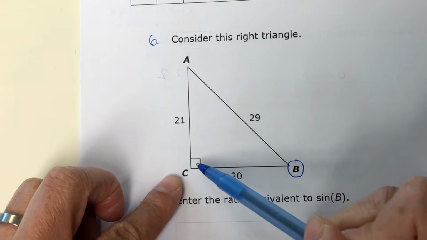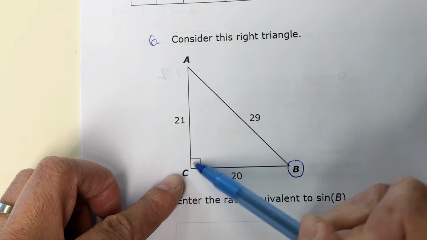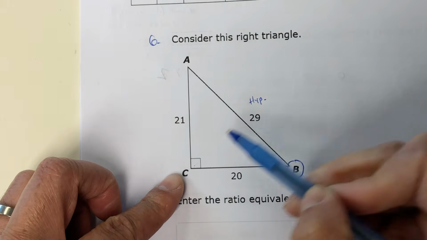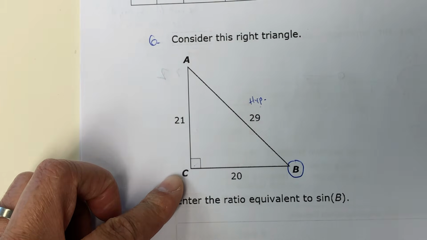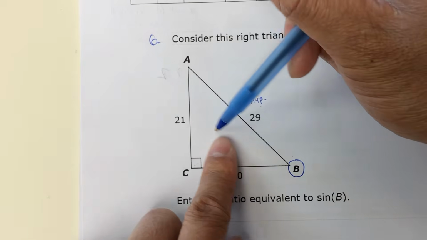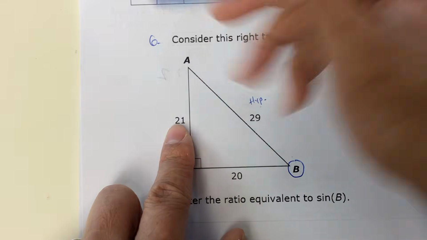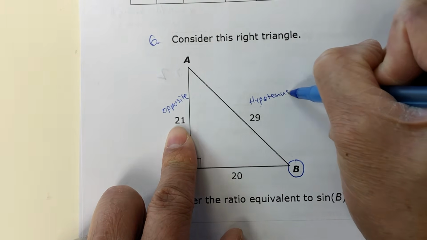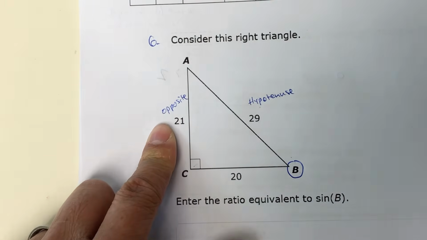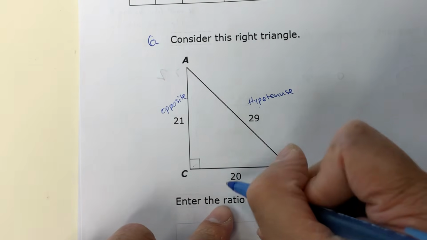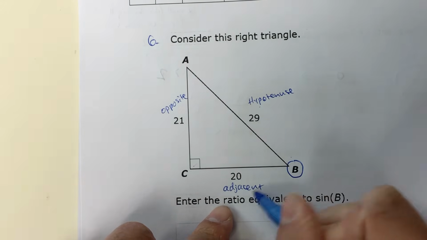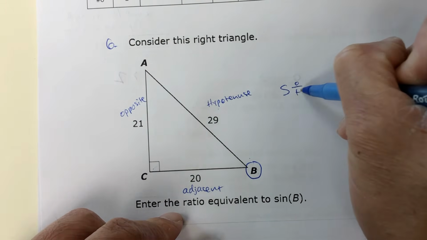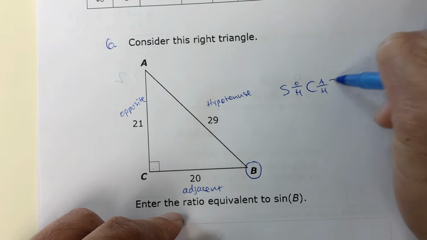Let's label the sides. Across from the 90-degree angle is the largest side, which is called the hypotenuse. The largest angle produces the largest side. Going across from b is the opposite side. So this is the hypotenuse, and this is called the opposite side. And then the last side is called the adjacent side. Adjacent means next to this angle. So you have this silly trig ratio phrase, SOH CAH TOA.